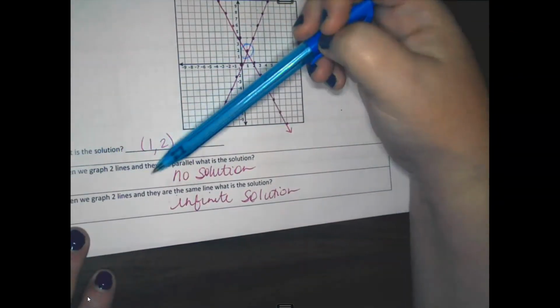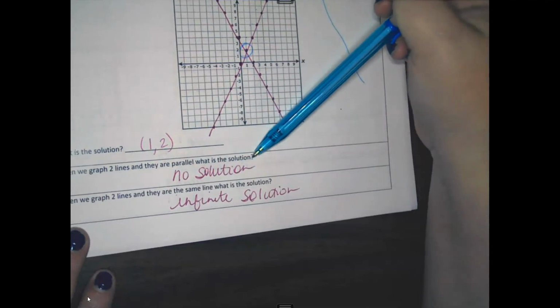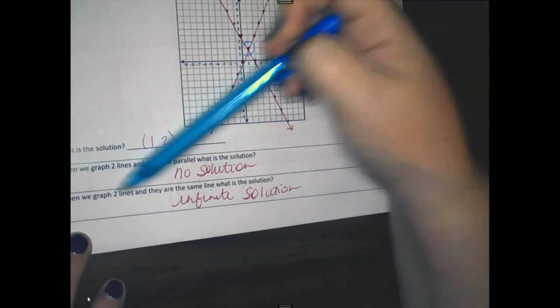When we graph two lines and they are parallel, what's the solution? No solution. When we graph two lines and they're the same line, what is the solution? Infinite solutions are my answer.